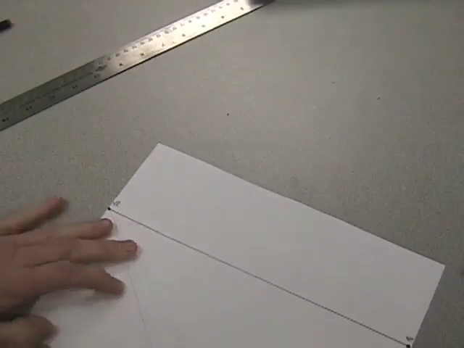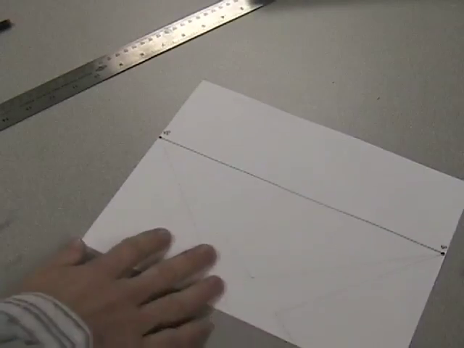Okay, so I've started with my road. I've made it like a T, where a road tees off on another road. Okay, nice and easy.